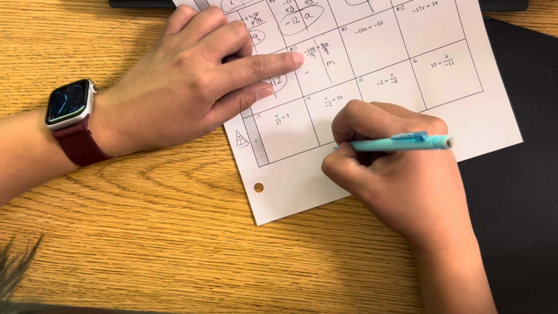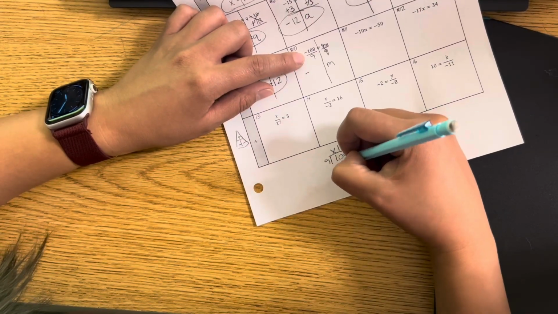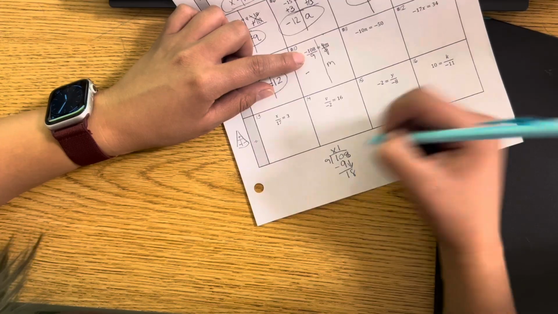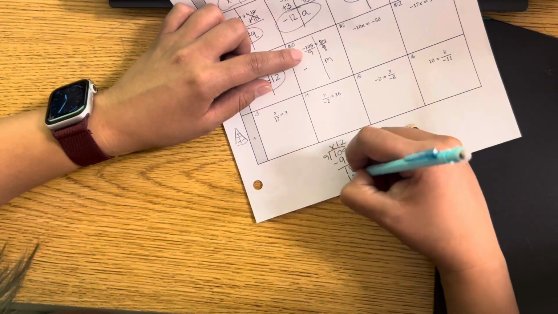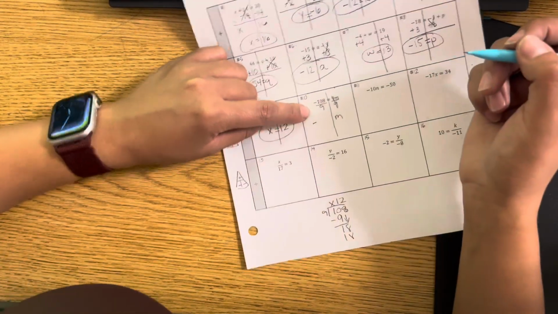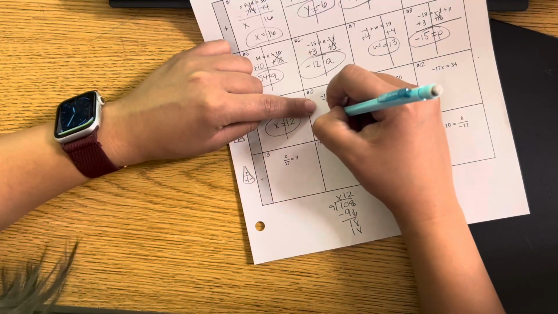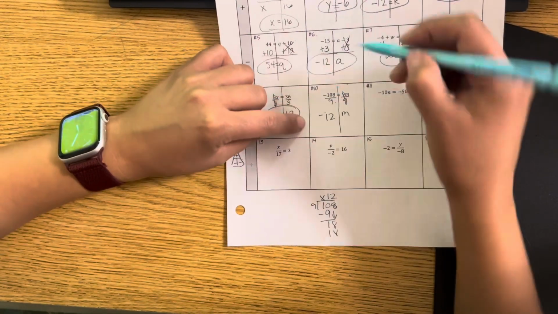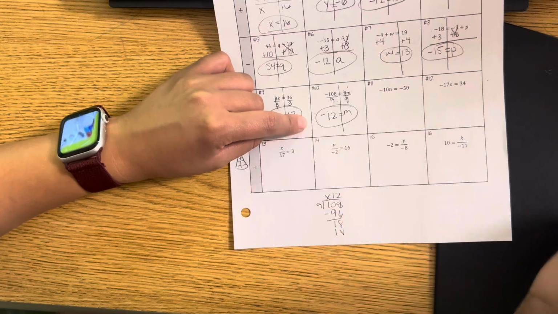Okay, 9 doesn't go into 1, but it goes into 10 once with the remainder of 1. Bring down your 8. 9 goes into 18 twice. So 108 divided by 9 equals 12. And the negative divided by positive is a negative. So M equals negative 12.